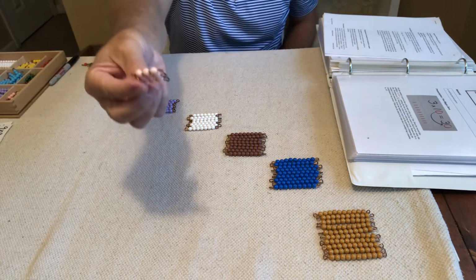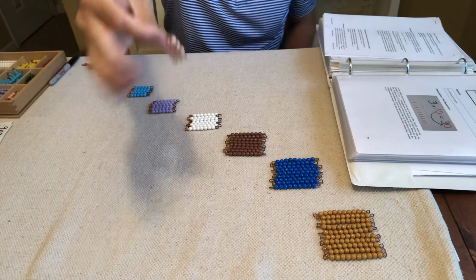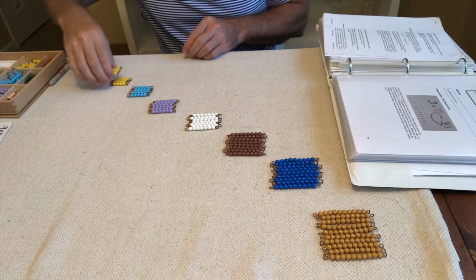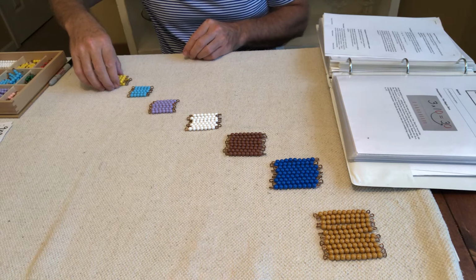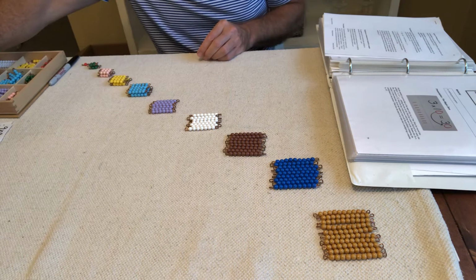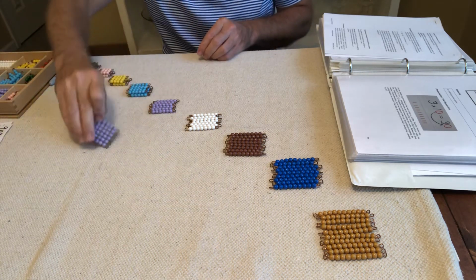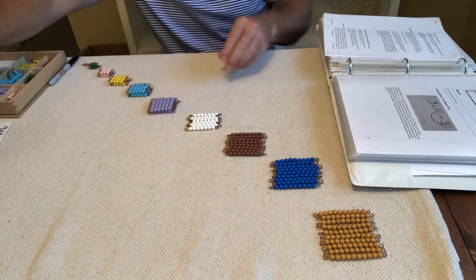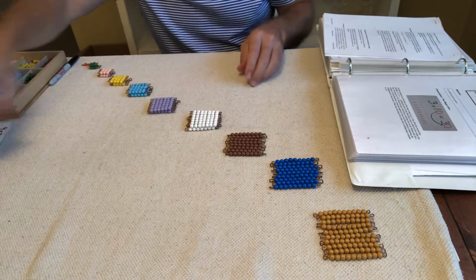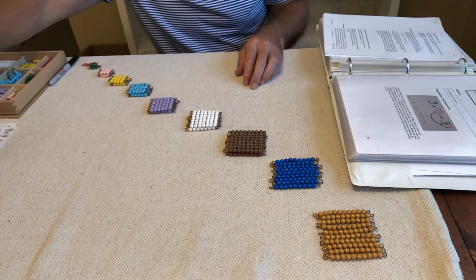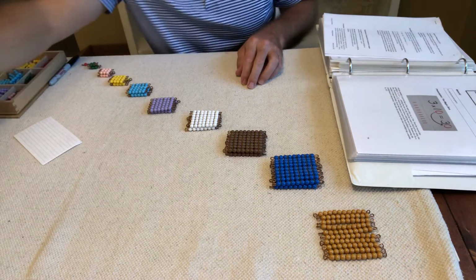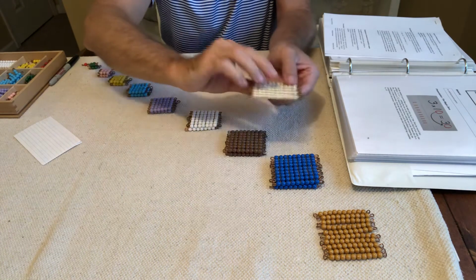And the 3 square here will go right on top of the 3 threes, the 4 square goes perfectly there, the 5 square goes perfectly on there, the 6 square goes right there, 7 square, the 8 square, the 9 square, and 10 squared.